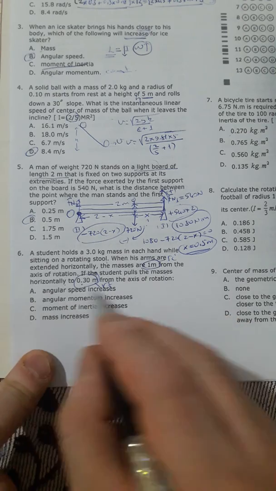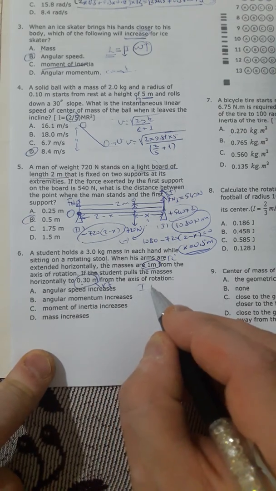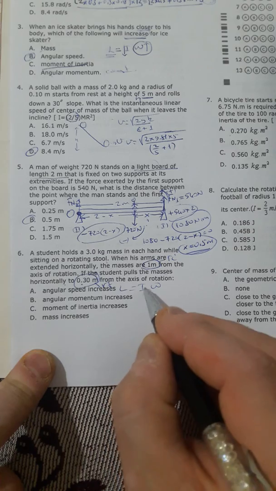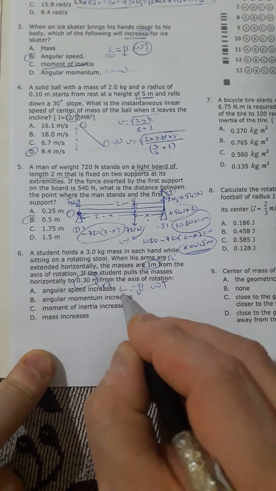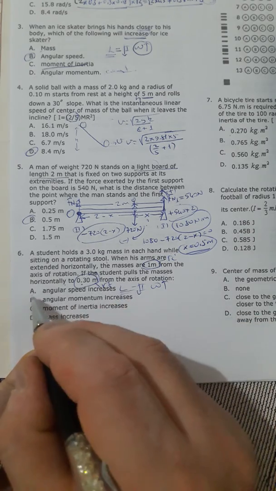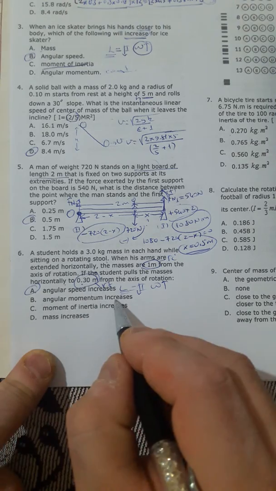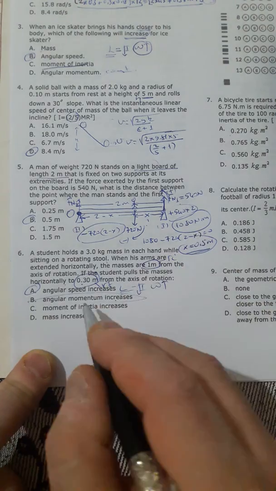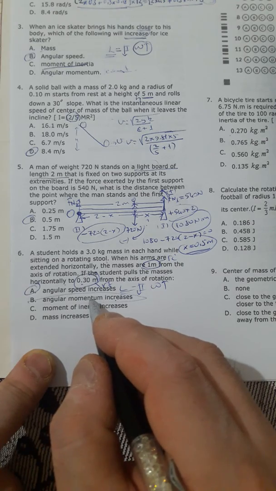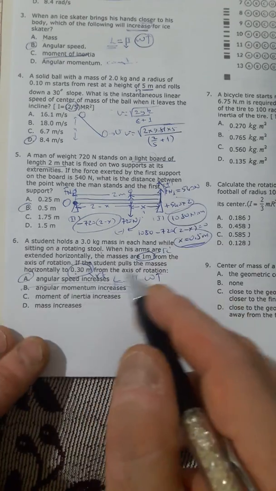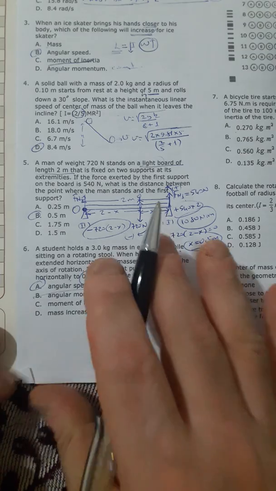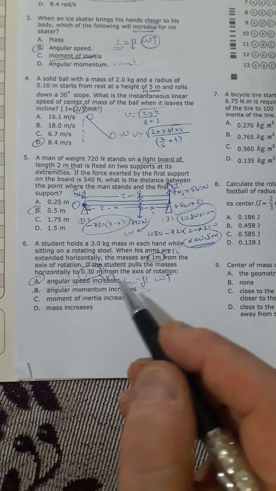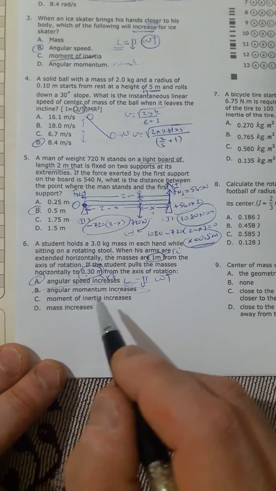So if moment of inertia decreases, because angular speed and moment of inertia are inversely proportional, angular speed must increase. So this is the answer. Angular momentum increases? As I said, angular momentum can only change if there is a torque produced on a system or on an object. But in this question, nothing is said about torque. So that's why we cannot say angular momentum increases or decreases.